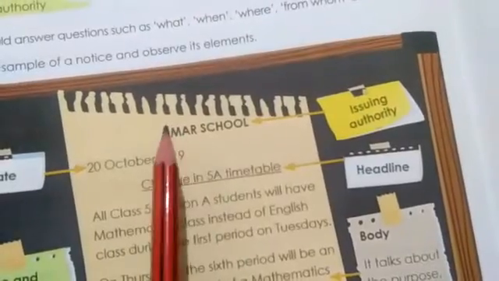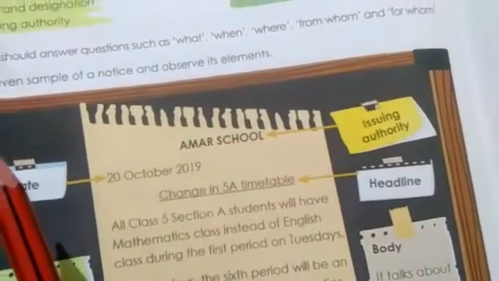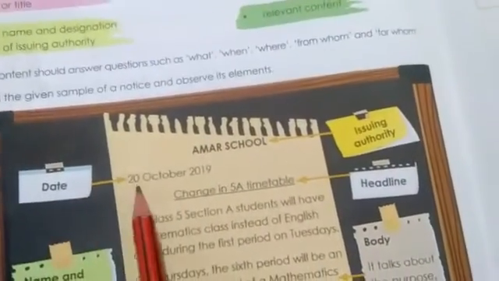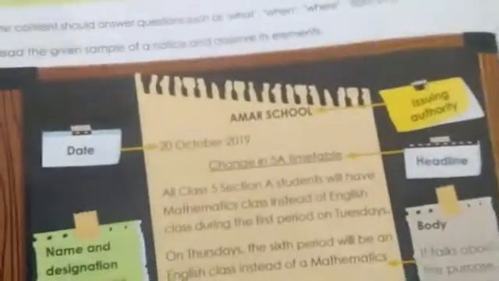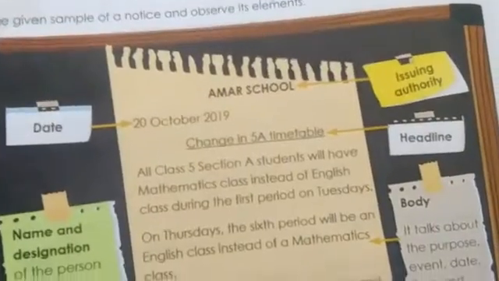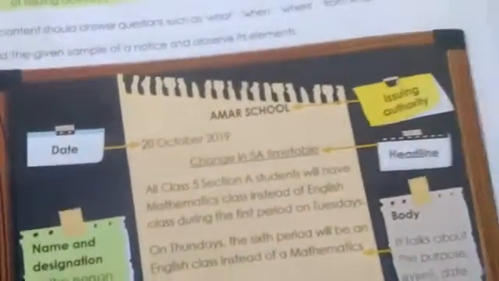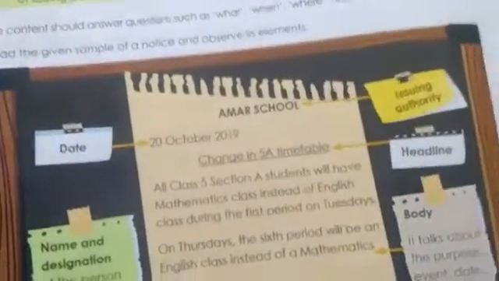Which place? Amar School, this is the name of a school. The date when this notice was printed. Then the headline. What is the subject or the headline? Change in 5A timetable. 5A is the name of the class. So there is a change in that, and they have given that information to all the students.